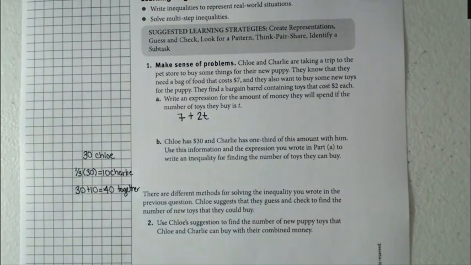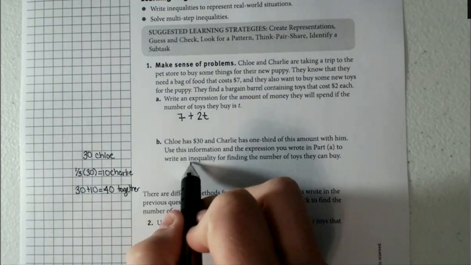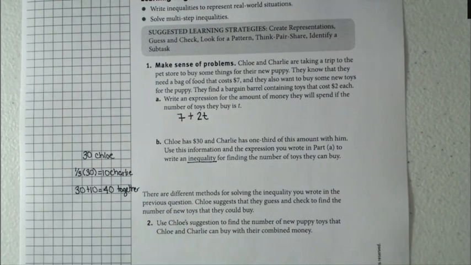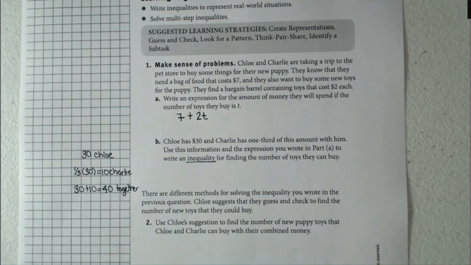Okay. Now, let's take a look at this. We're going to write an inequality. Now remember, inequalities are those less than, greater than, less than or equal to, or greater than or equal to. Now, the money that they spend on the toys and the dog food, can that be bigger, smaller, bigger than or equal to, or smaller than or equal to $40?